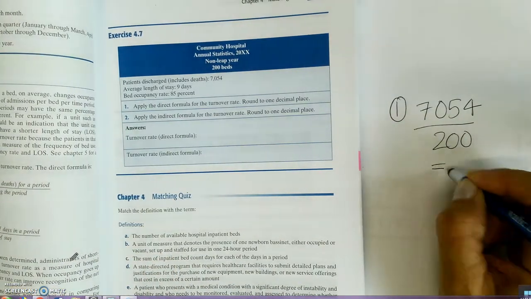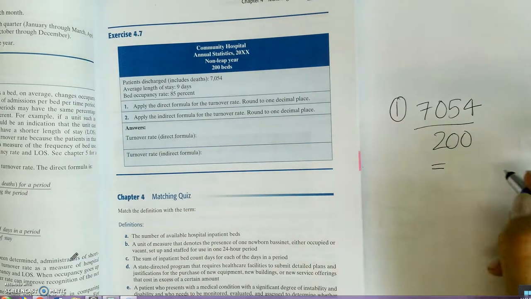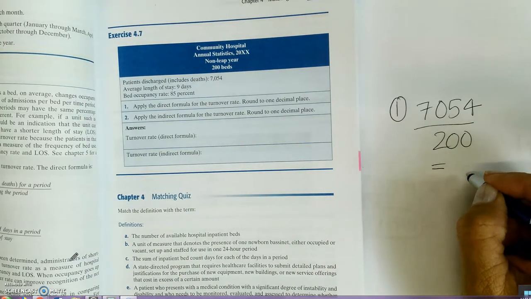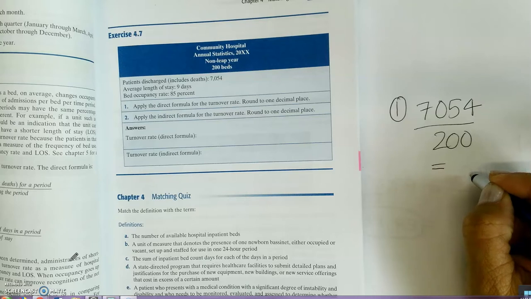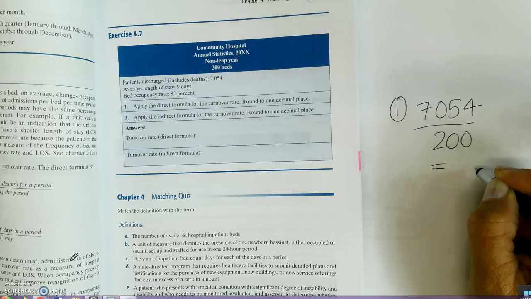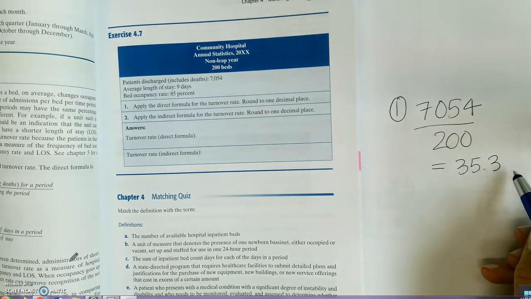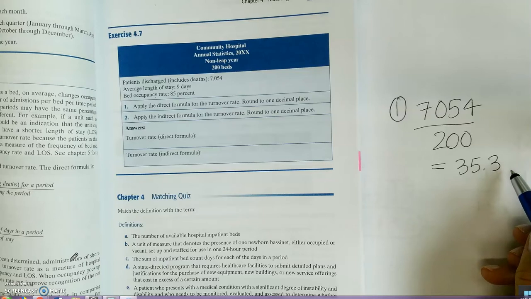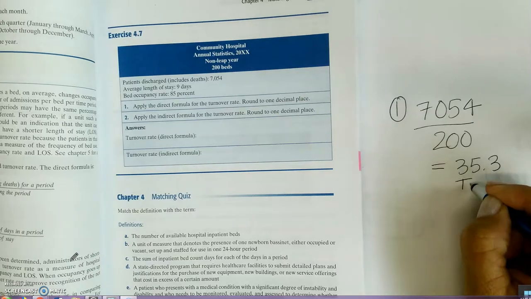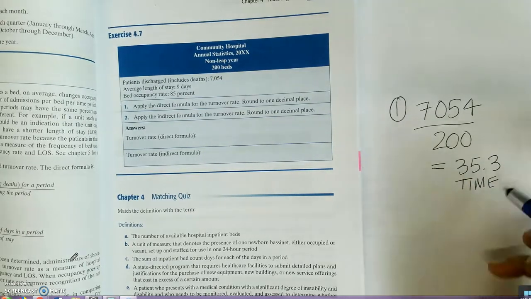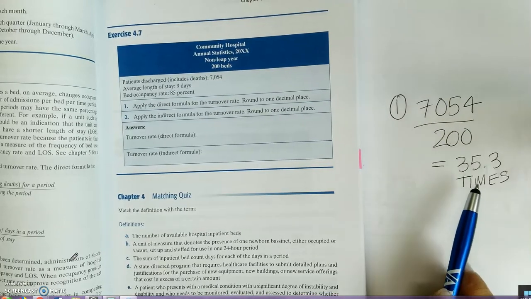And it does say round to 1 decimal place, so you should get 35.3 after calculations. I'm not putting a percentage sign here because we're not calculating a percent. This figure represents the number of times the bed turned over.